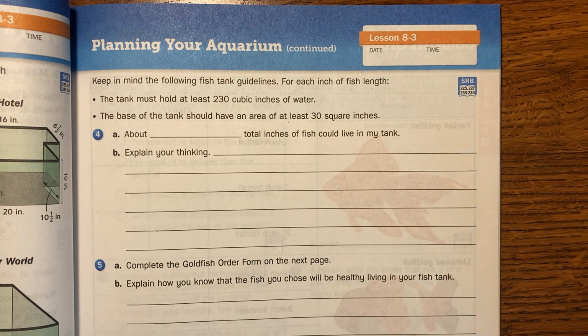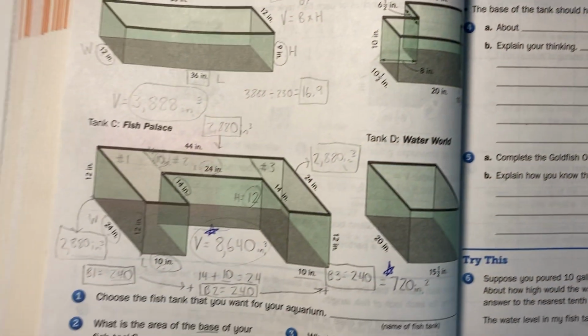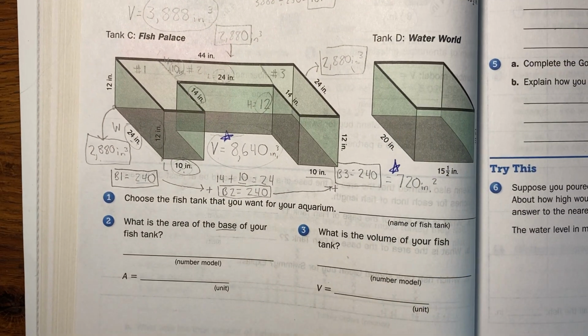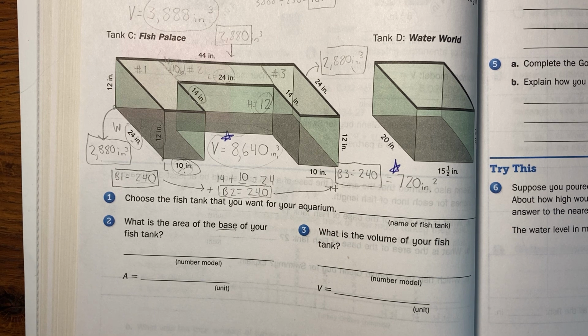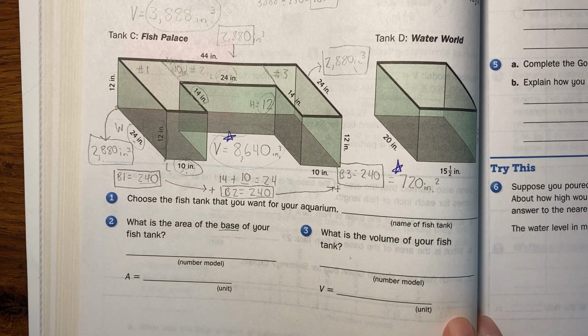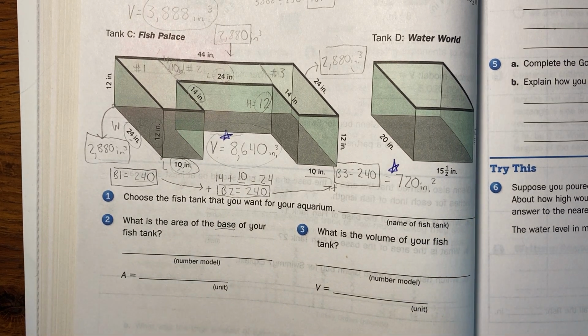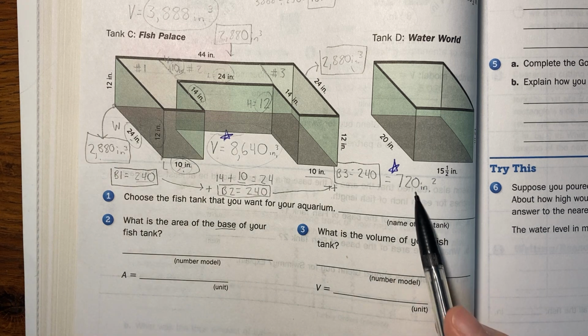So we spent a lot of time in a bonus video figuring out the volume and base of the fish palace. If you didn't watch that video, you missed 15 incredible minutes of mathematics. JK, it was kind of wild. But this is what I'm going to roll with. And if you look, I have a volume of 8,640 inches cubed, and I have a base, that's my second star over here, of 720 inches squared.